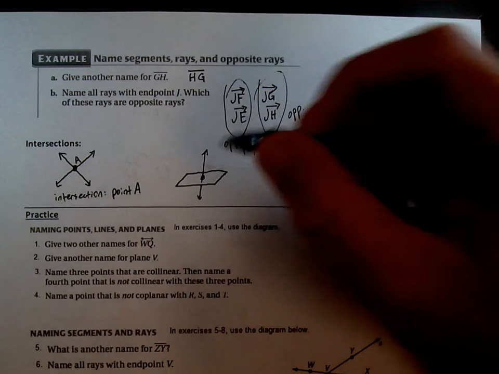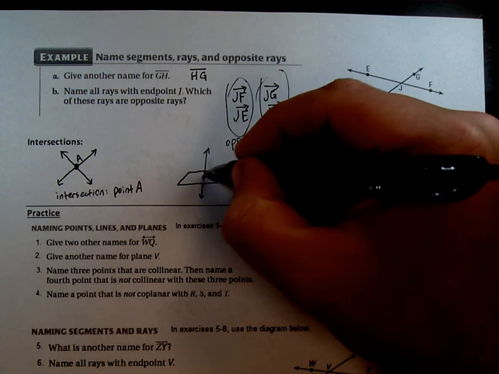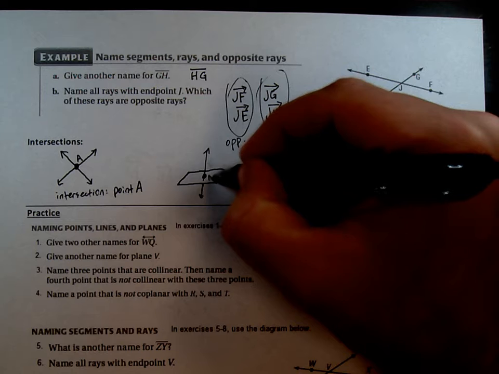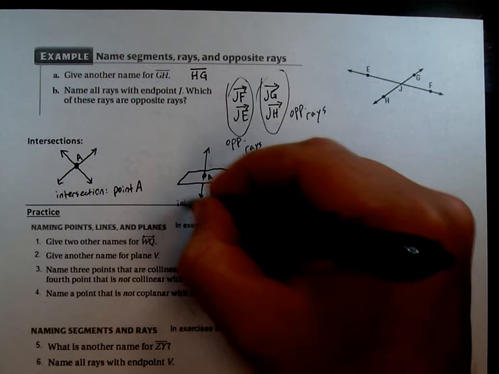Similar to the other side of the paper, I'm trying to draw this in a way that we see that the line is not lying in the plane. The plane is lying flat, like horizontal, and the line is going up vertically through it. So the only point where they touch is this point right here. Let's call it point A as well. That would be the intersection of a line and a plane.